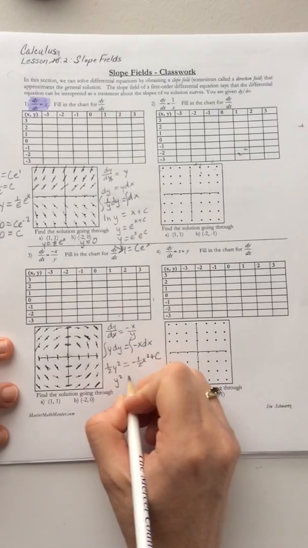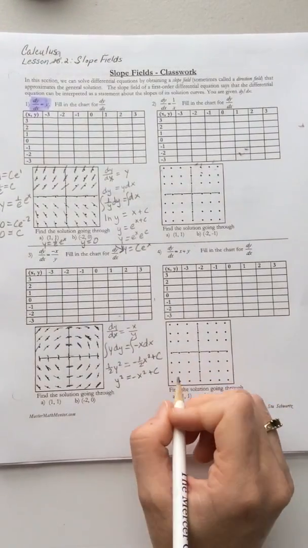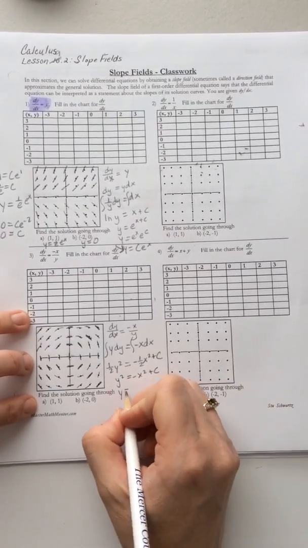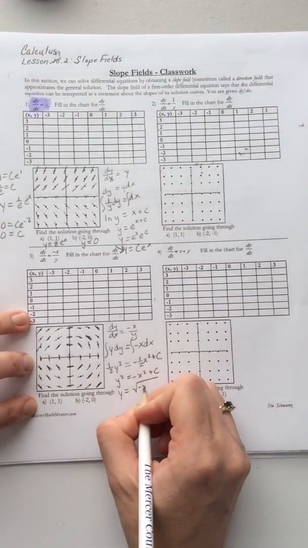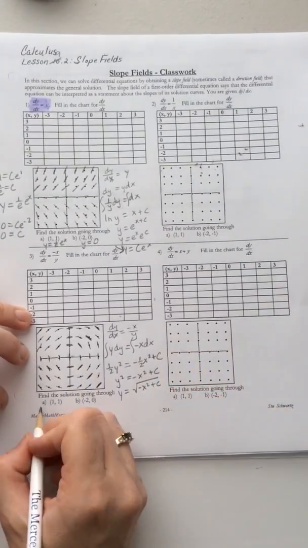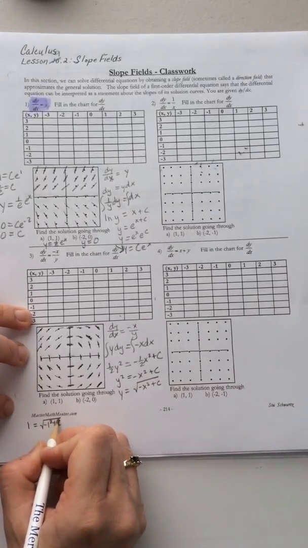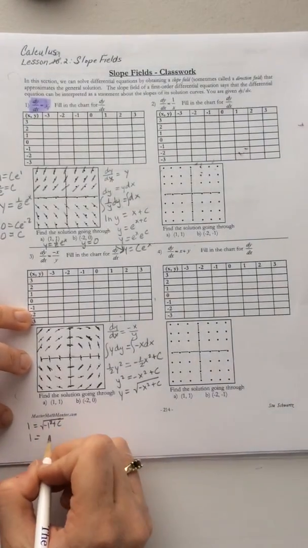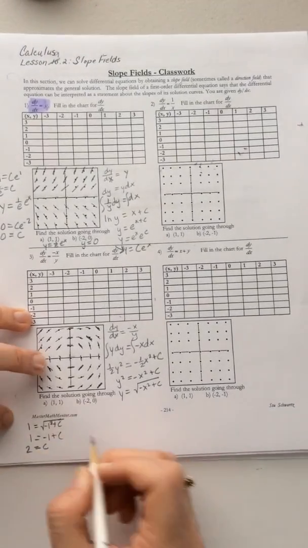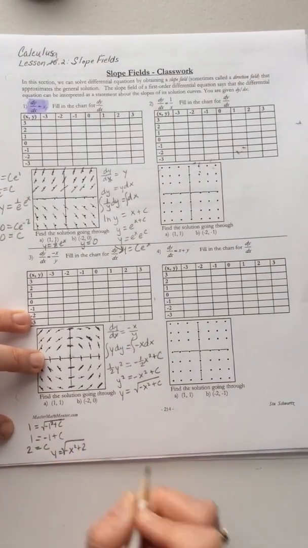Multiply by 2, so y squared will equal negative x squared plus still c. A constant times 2 is still a constant. So y equals the square root of negative x squared plus c. So for a, 1 will equal negative 1 squared plus c, which means c is 2, and y equals the square root of negative x squared plus 2.